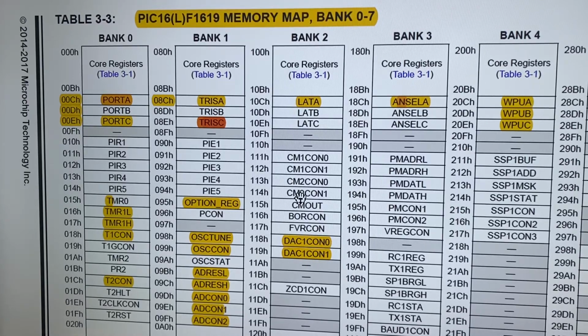This is Professor Jimenez, and now we will see the memory map banks 0 through 7 for the PIC16F1619. On the left side here you can see that bank 0, in these locations 0C, 0D, and 0E, has port A, port B, and port C respectively. These are the most important locations for these ports, and this is where you can read or write data in digital or analog format.